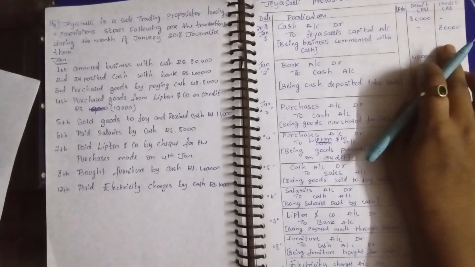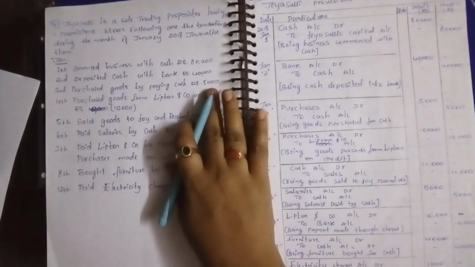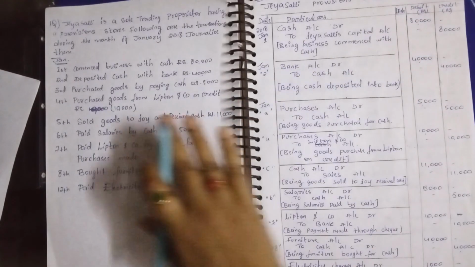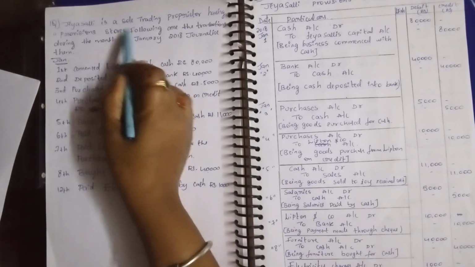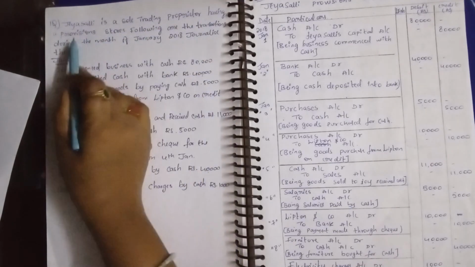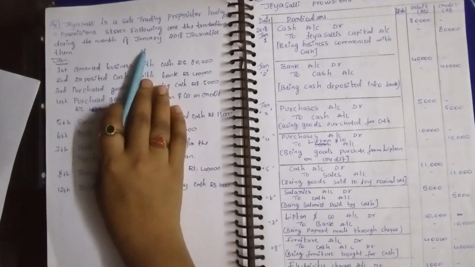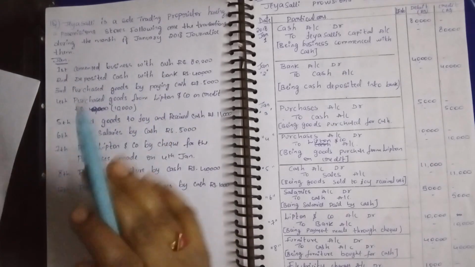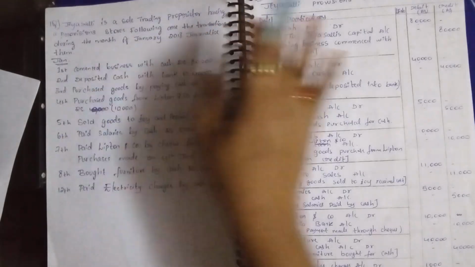In one line, a general entry is the recording of a business transaction in the journal using the double entry system, by debiting one account and crediting another account. This is a question from a previous year paper. Jaishali is a sole proprietor having a provisions store. The following are the transactions during the month of January 2018. Journalize them. They have given these transactions and we have to shift them into general entries.